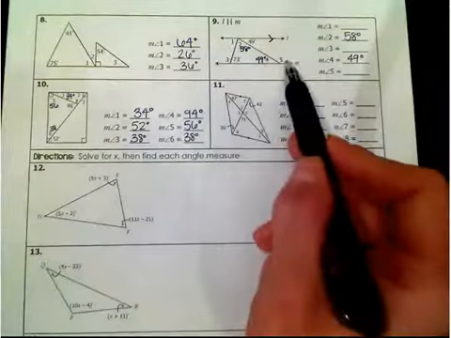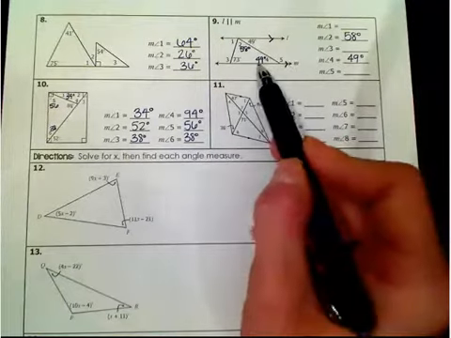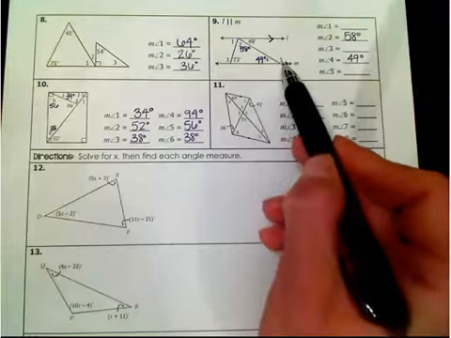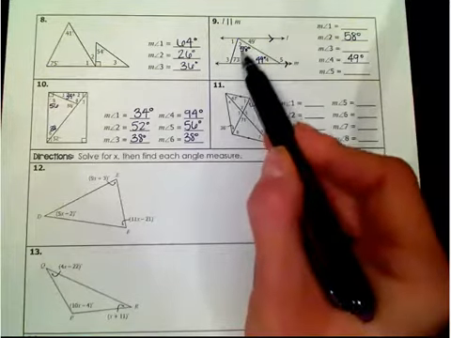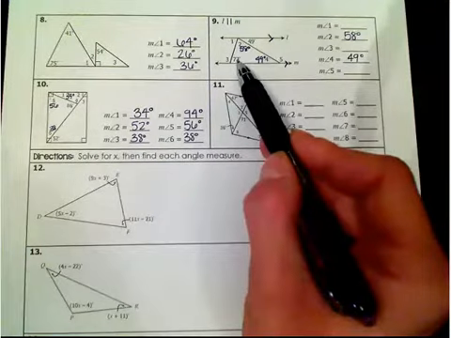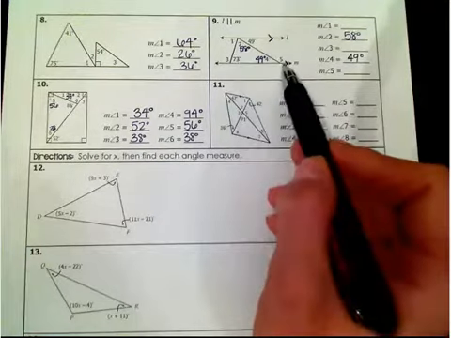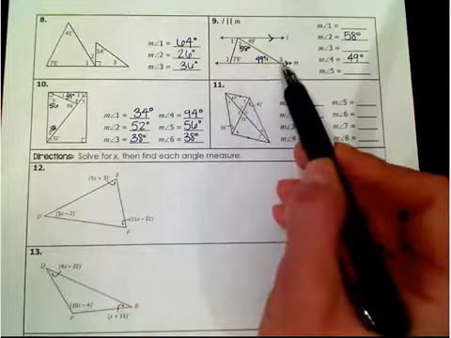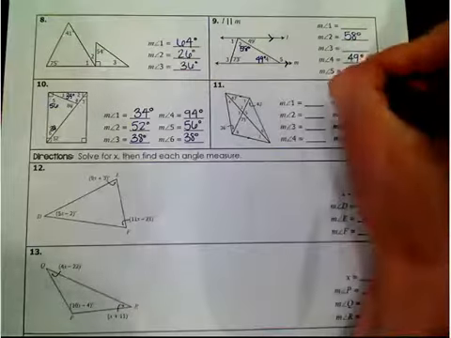Okay, I know that angle 5 should be a linear pair with 49, or I can use the exterior angle theorem and just add these 2 angles, the non-adjacent interior angles, to get the measure of angle 5. And if I do that, I get 131 degrees.